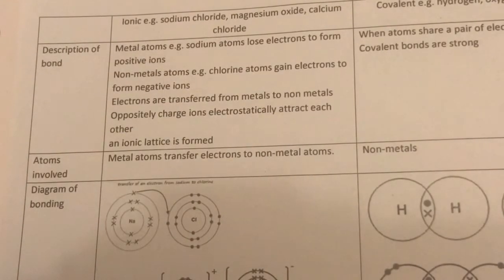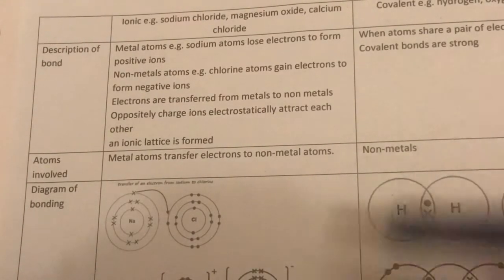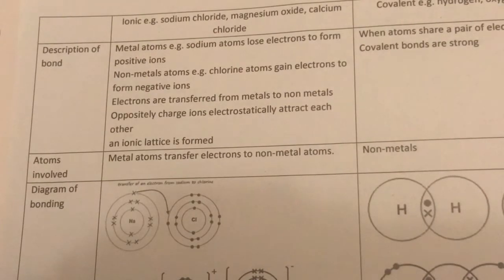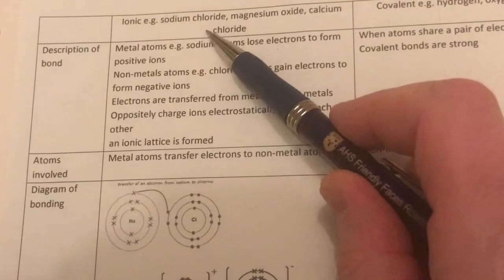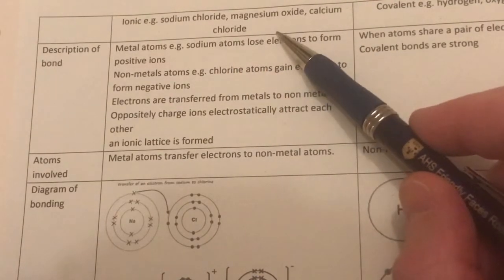Okay, this is a summary of ionic bonding, just very brief, very quick. There's other videos on the channel that will give you a bit more detail. So what we've got is ionic bonding, and here are some examples of compounds that contain ionic bonds.